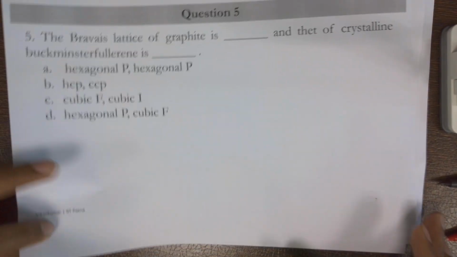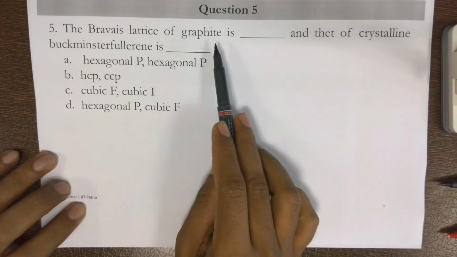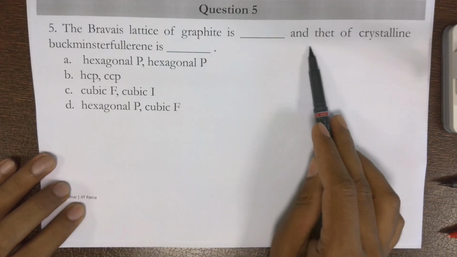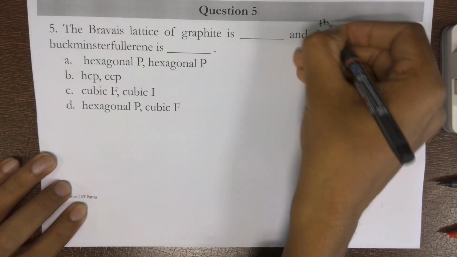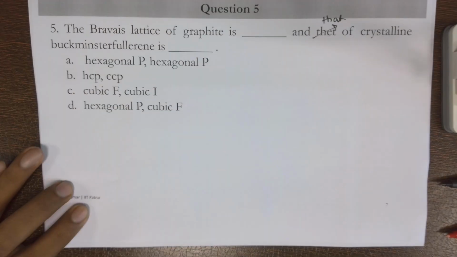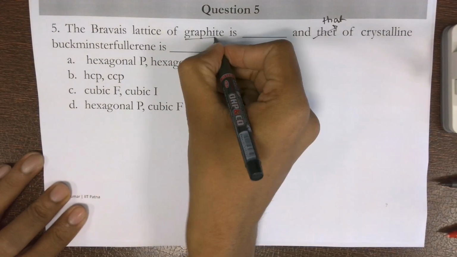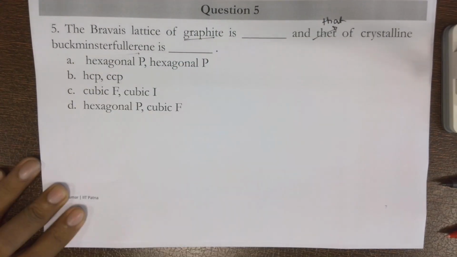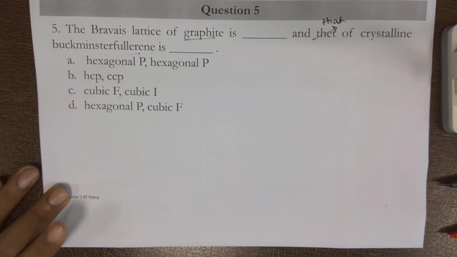Let's go to the next part, question number 5. The Bravais lattice of the graphite is dash and the crystalline Buckminster fullerene is that. You want to answer. One can get confused a little bit.